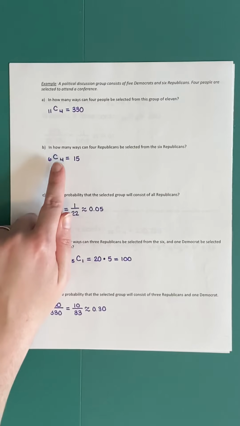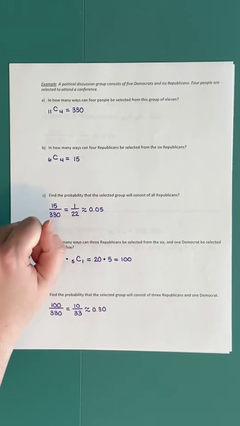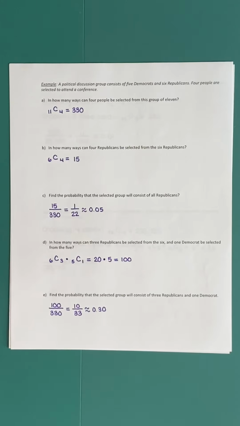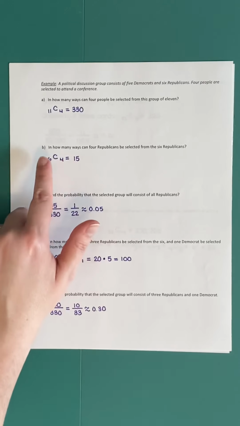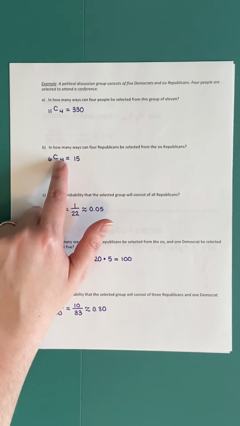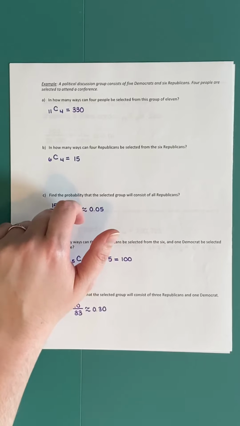So again, it's a combination. It doesn't say anything about order. It doesn't say we're ranking them or we're assigning them roles. It just says we're picking 4 out of the 6. So it's a combination. So 6 combination 4, which is going to come out to 15.